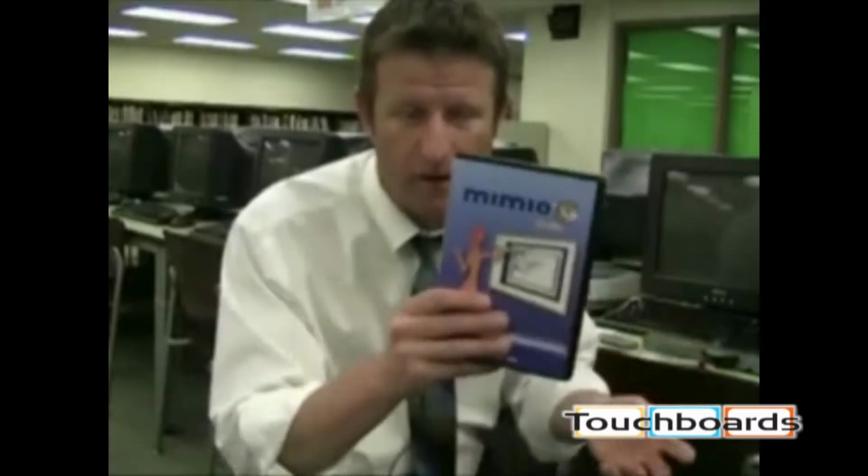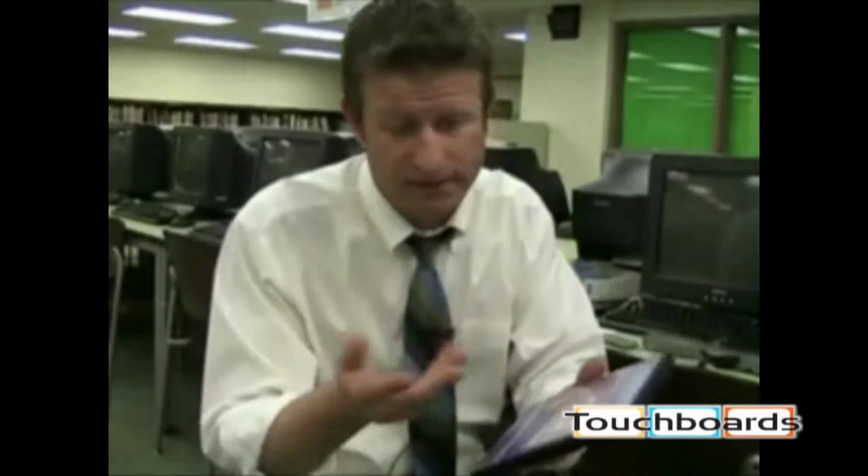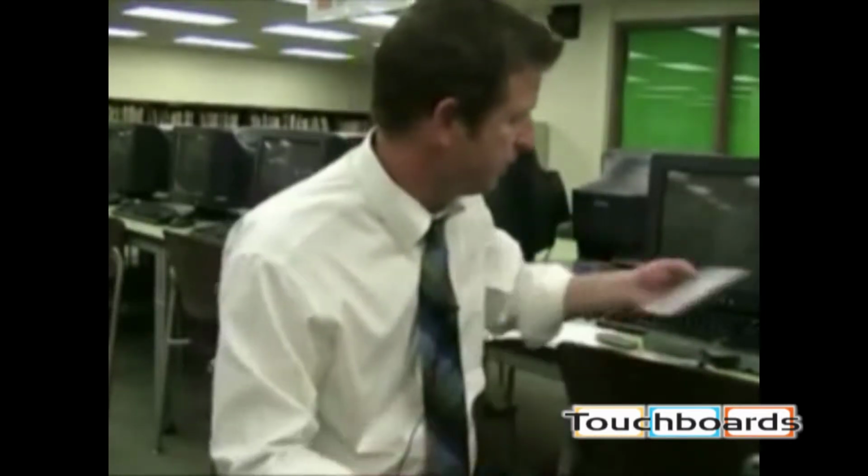It gives you things like an image library and lots of teaching templates that you can pull up, all arranged by discipline, and you can annotate over and write on, all that stuff. It's all in the software package. It's a really simple install too.